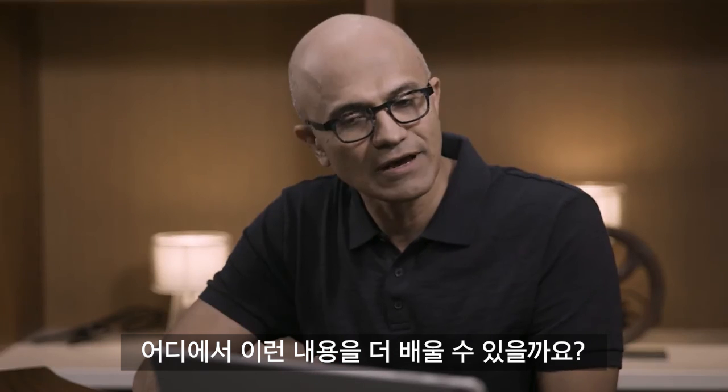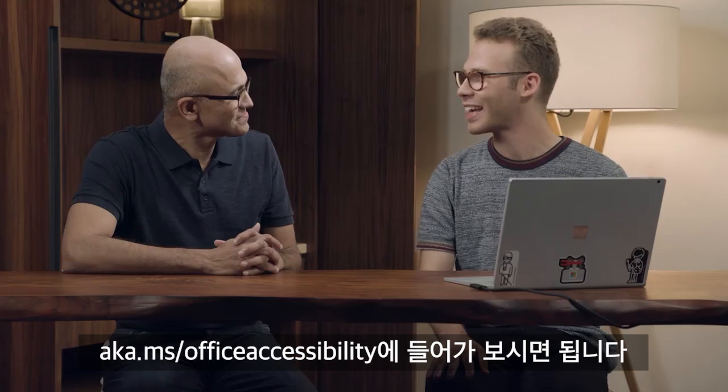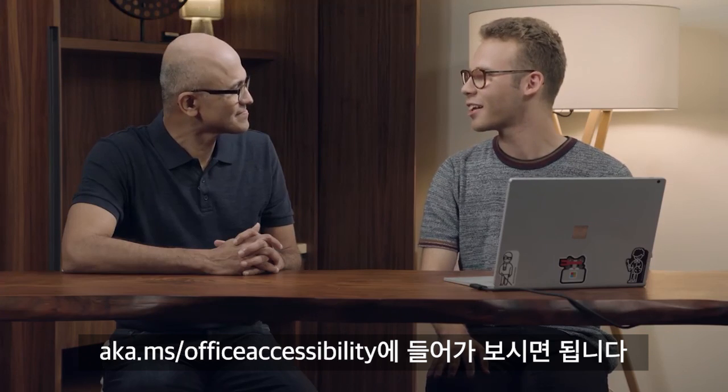Fantastic. And where can one go to learn more about this? So people can go to aka.ms/office accessibility to learn more.